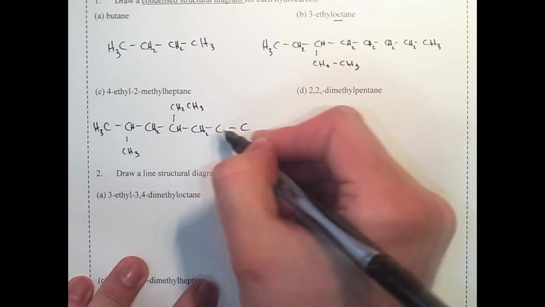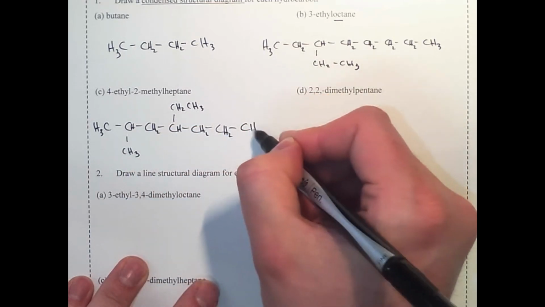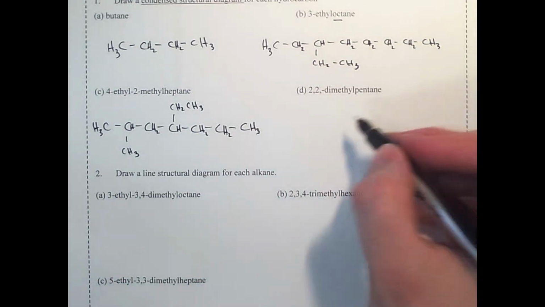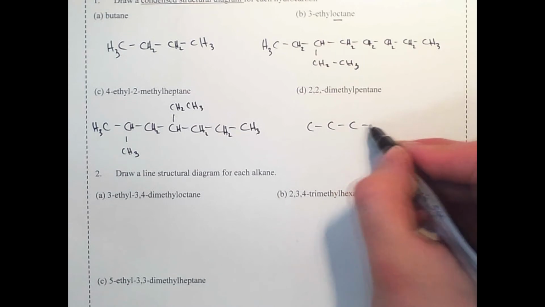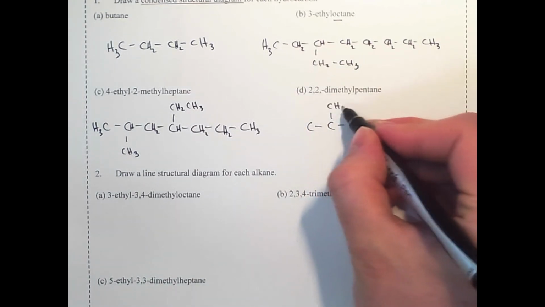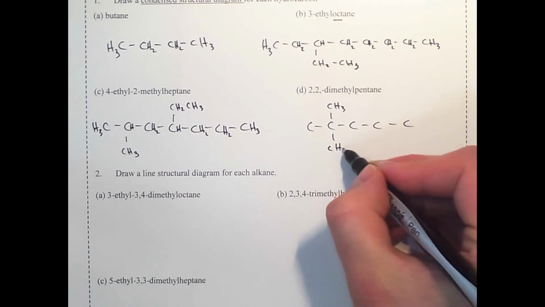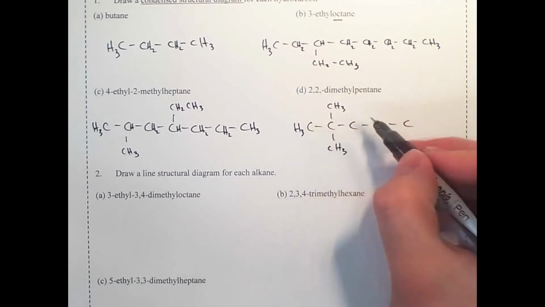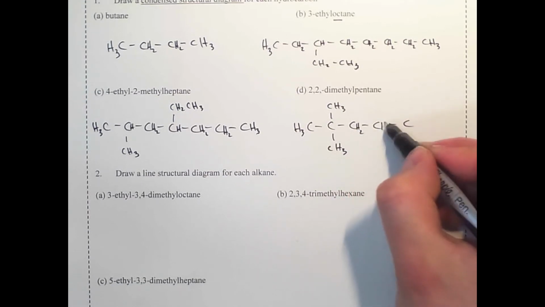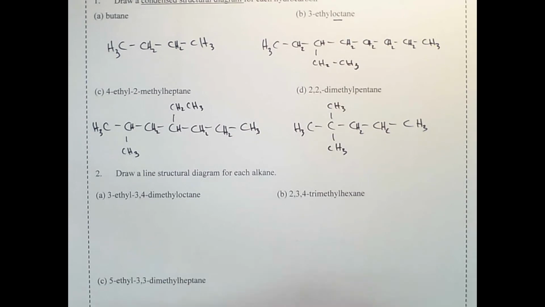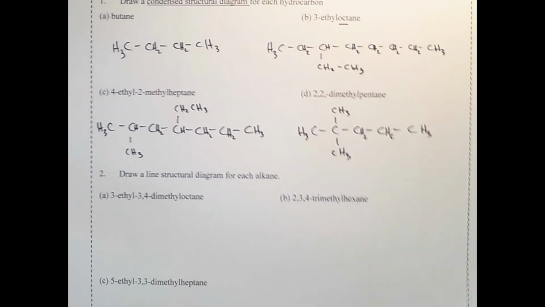So you control the numbering, so as you can see, it's quite a bit easier. Pentane, 1, 2, 3, 4, 5. We have methyl groups. We have 2 of them on number 2. Fill it in. And you're done. Again, it's considerably more straightforward.